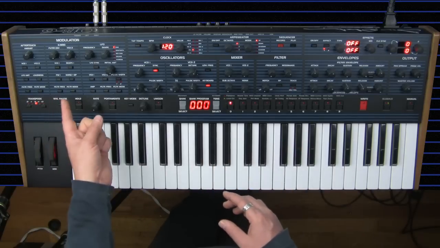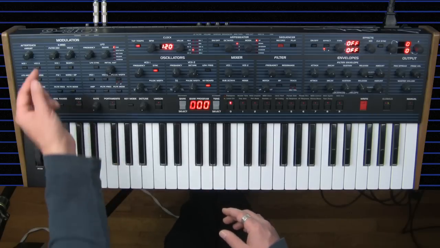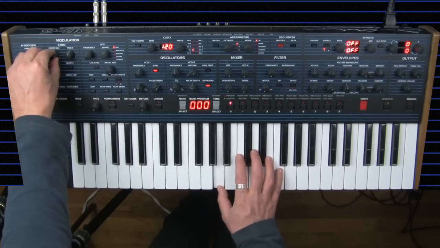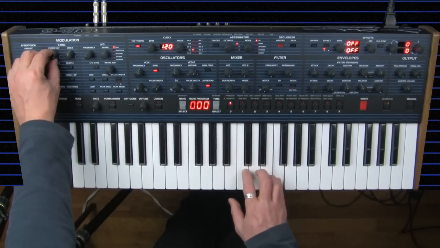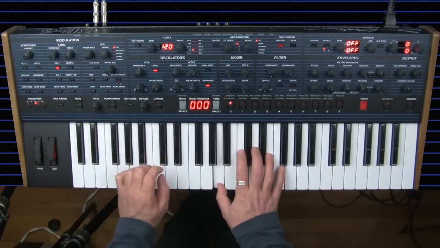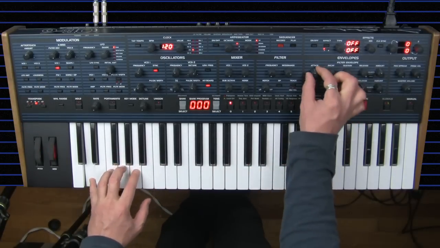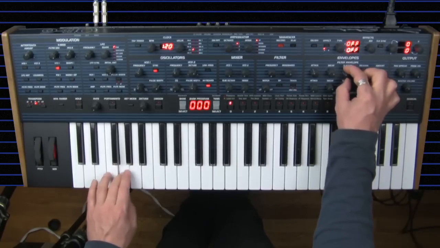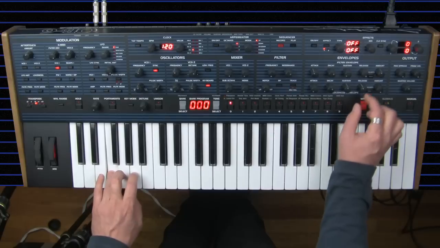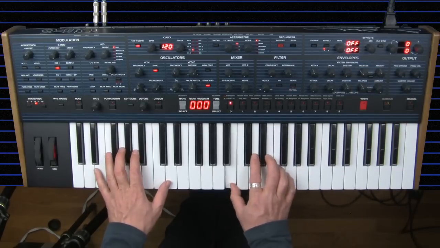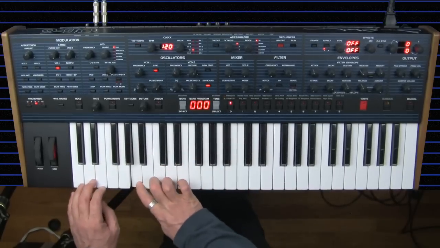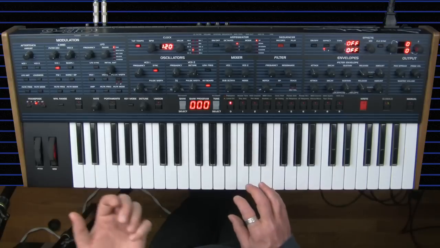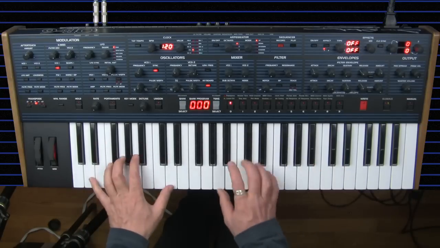Well, we're going to have to go into the X mod and apply the filter envelope to the frequency of VCO1. So that's a really cool effect, and that's why it's been used so frequently.